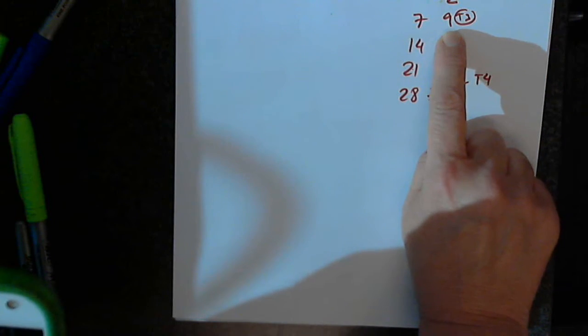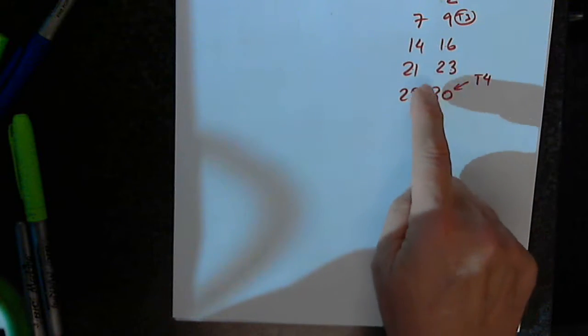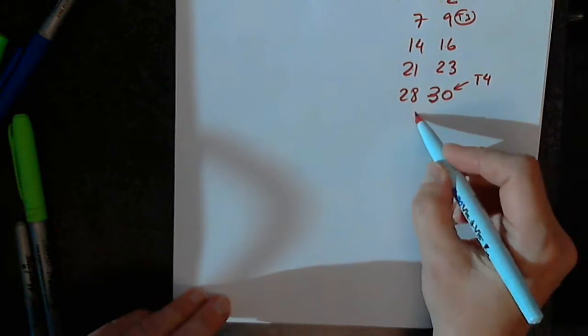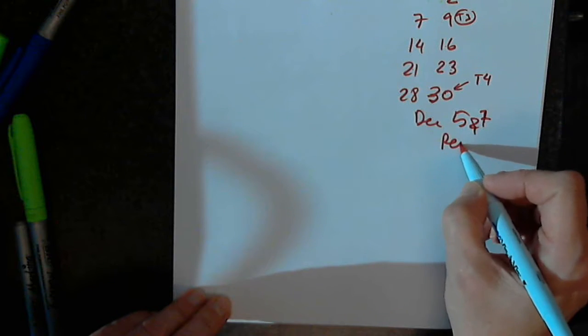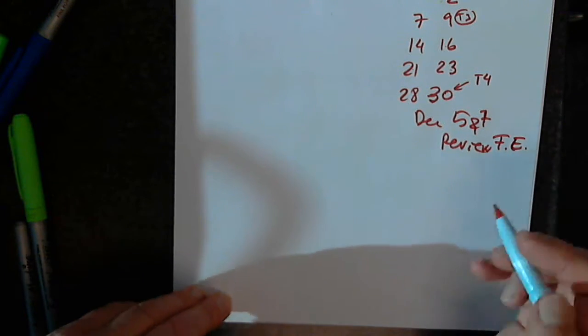So right here, the 9th, test 3. And then 1, 2, 3, 4, 5, 6. And then the 5th and the 7th. And that's it. So on December the 5th and December the 7th, review for the final exam.